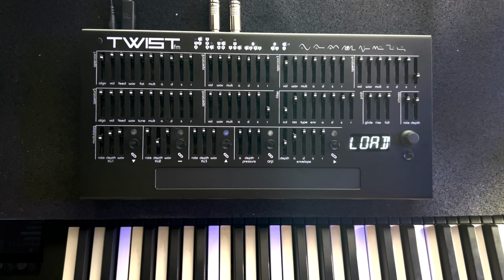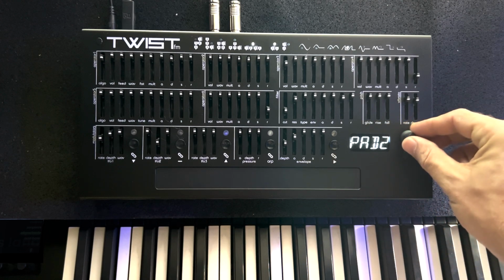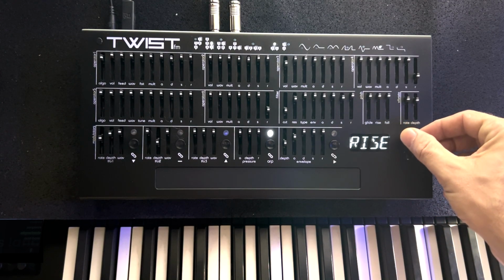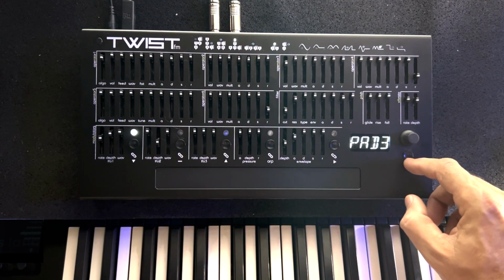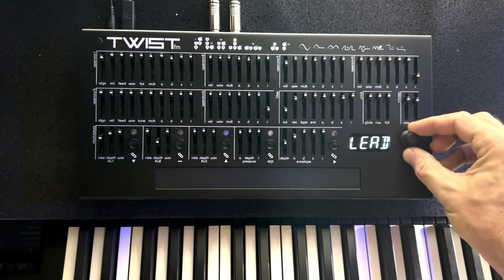The Load menu allows you to browse through your presets. This preset browser typically appears after a few seconds of inactivity. When you're in the browser, hold menu and roll the encoder to change folders.